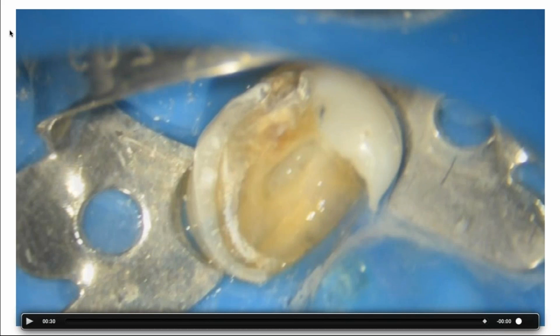Okay. Now, a question about the irrigant. Do we have to activate the irrigant after XP Endo finisher files? And which one? Does Endo Activator work well? We don't have to activate the irrigant because these files activate the irrigant on their own by causing a lot of turbulence. There's nothing wrong with using an ultrasonic.